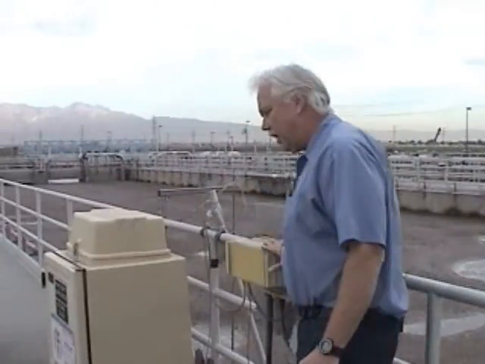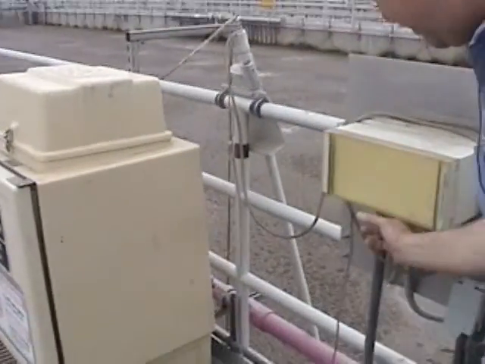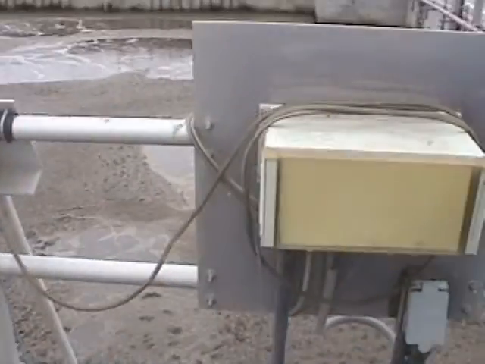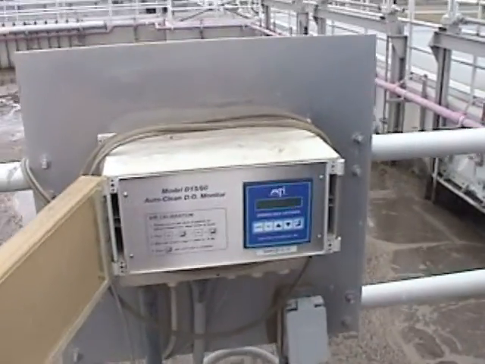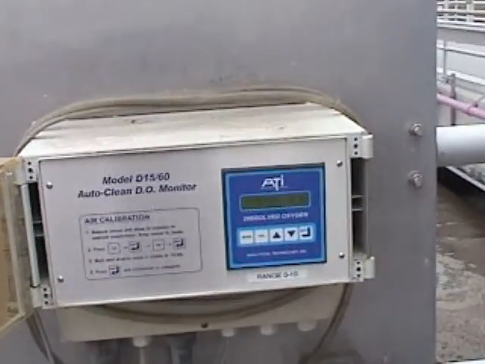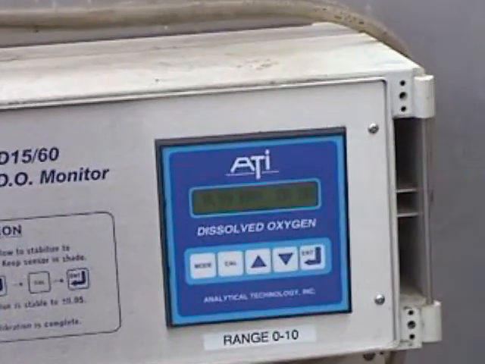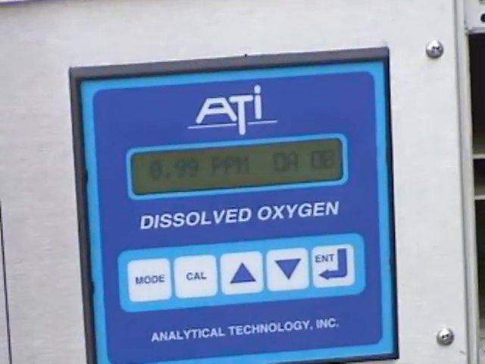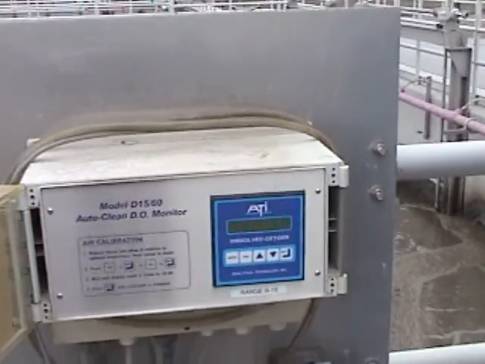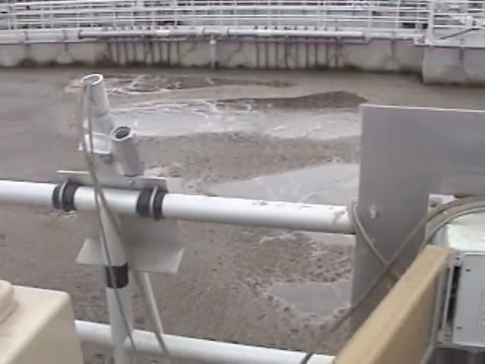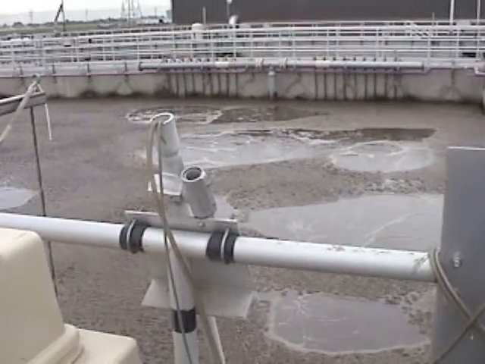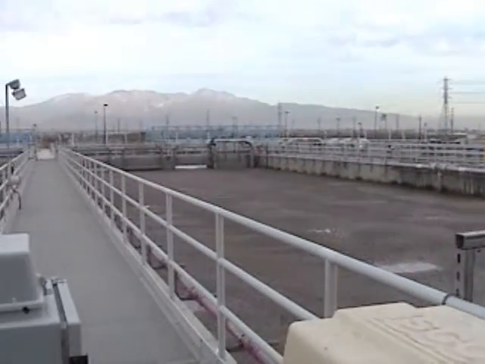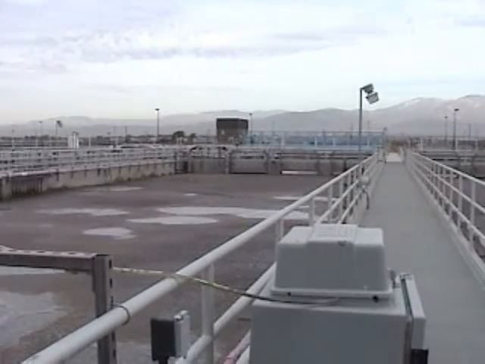These units right here are the DO probes. This is the output for the DO probes. You can read the DO locally here, or else you can go to the SCADA system and take a look at the DO. Each tank has 4 probes in it. The signal from each probe is fed back to the SCADA system, and the SCADA system then manipulates the air valves over there to increase and decrease the amount of air being fed to each one of these basins.